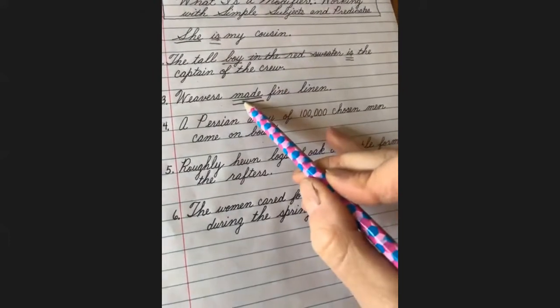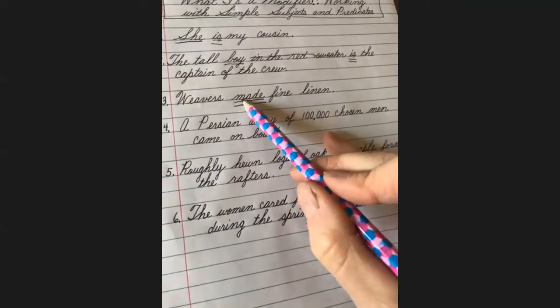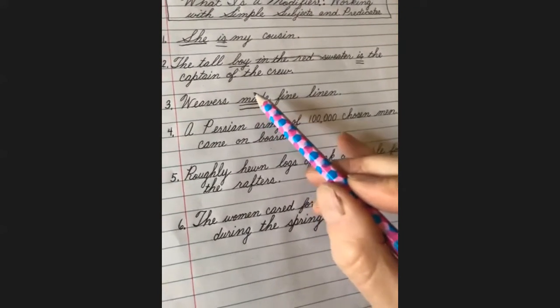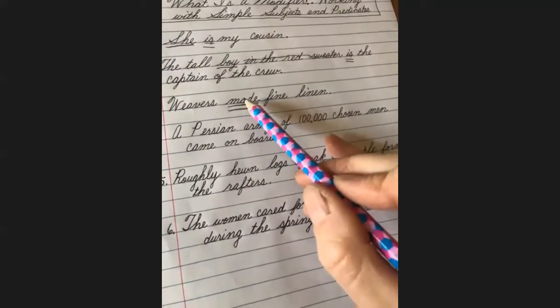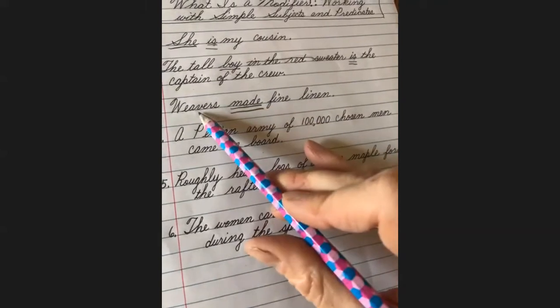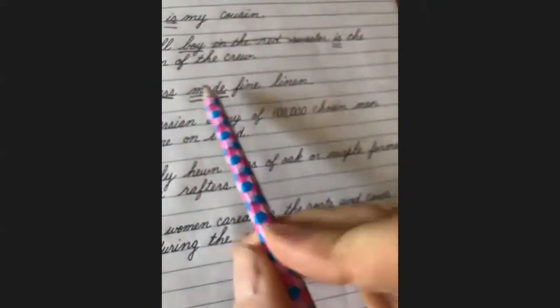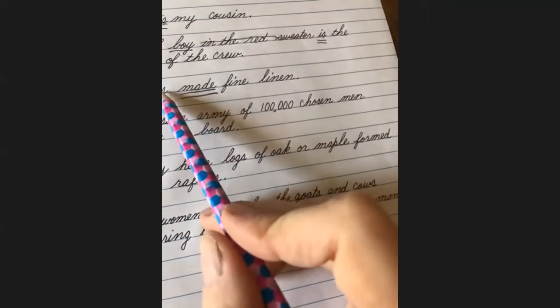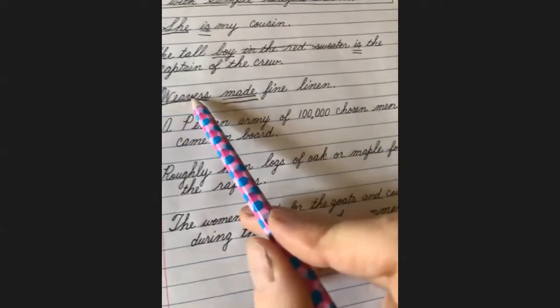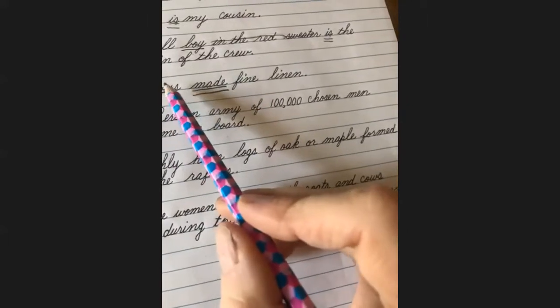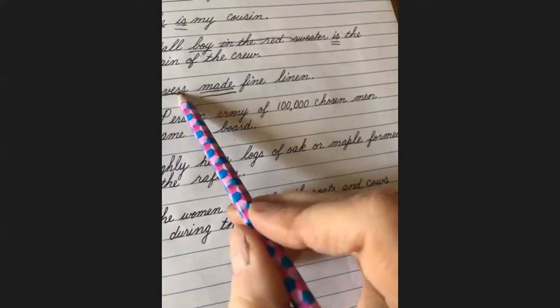But the simple predicate or verb is made. So then you ask, who or what made? Weavers made, right? Weavers make things. They actually weave things into cloth.